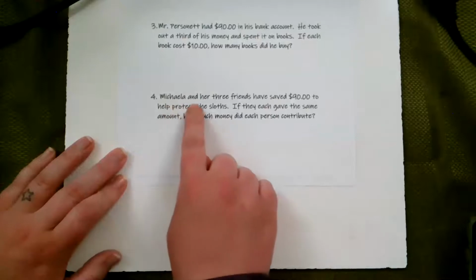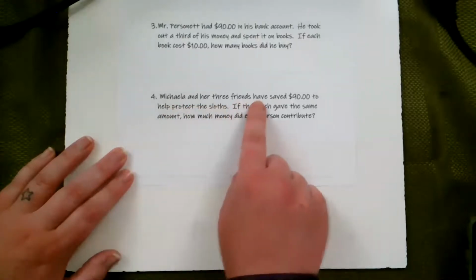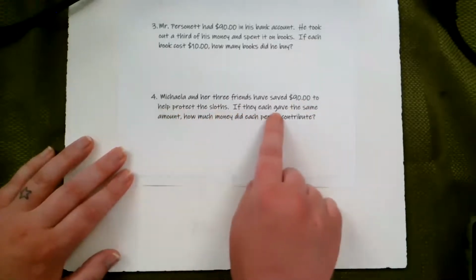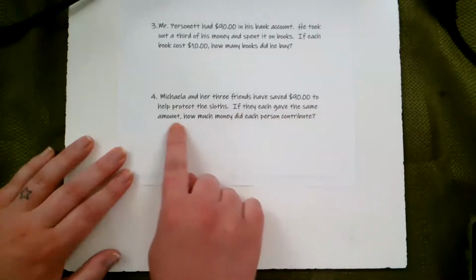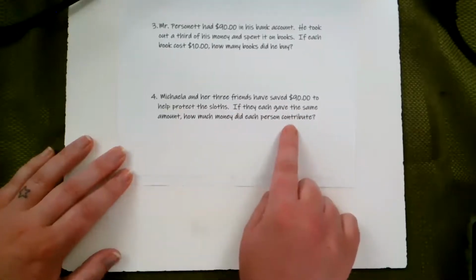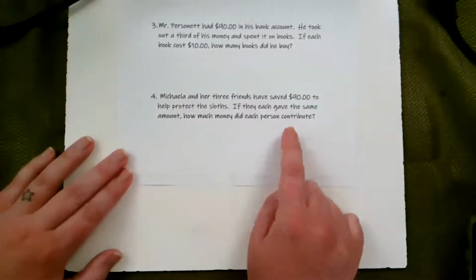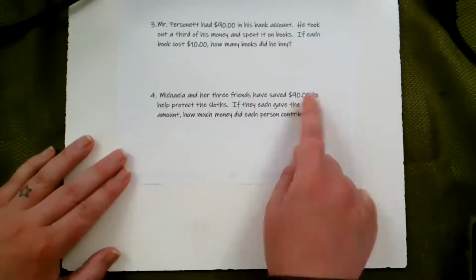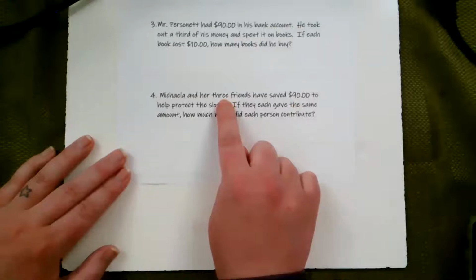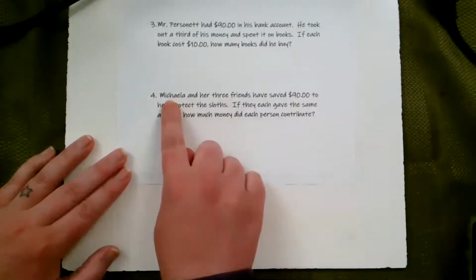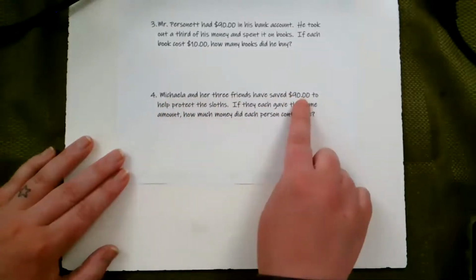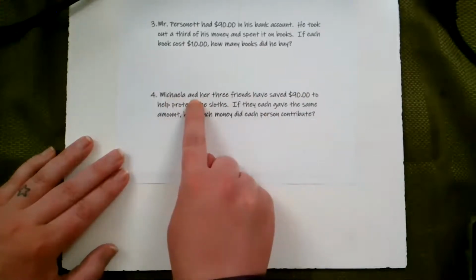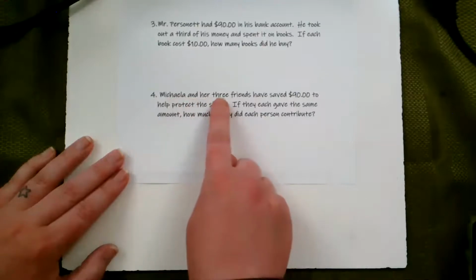Here we go. Michaela and her 3 friends have saved $90 to protect the sloths. If they each give the same amount, how much did each person contribute? So I know the first thing you're going to want to figure out is we're doing 90 divided by what? So here's the tricky part. It's not 90 divided by 3 because you have to count Michaela as well. So it's really, we're going to go 90 divided by 4 because it's Michaela and, remember, and tells us to add, Michaela and her 3 friends.